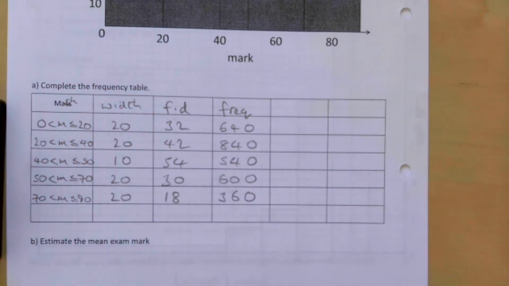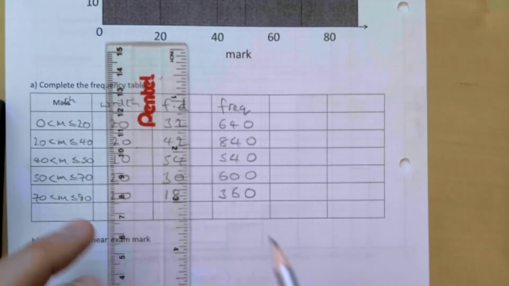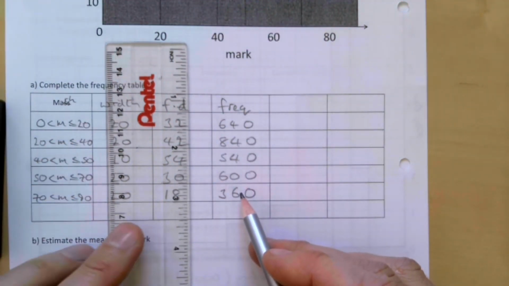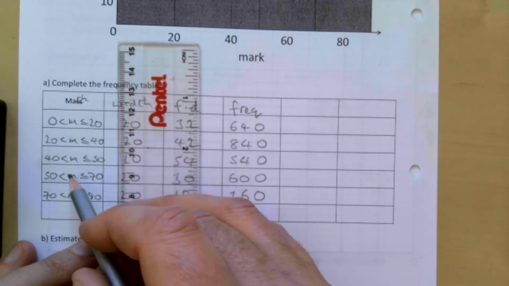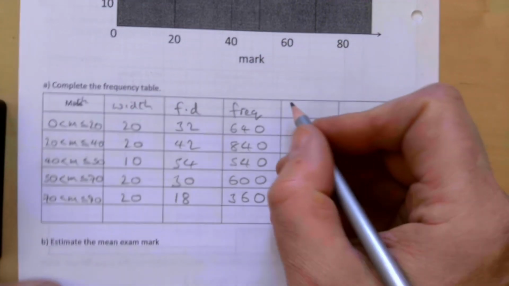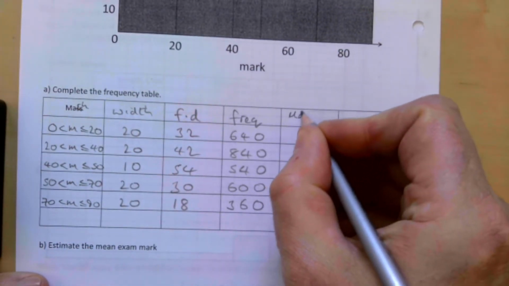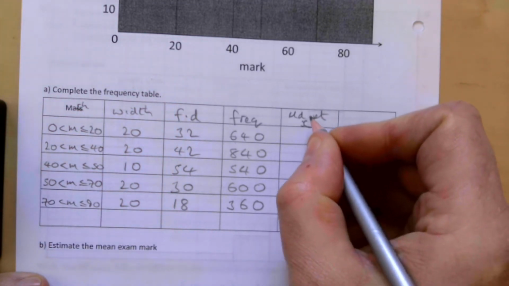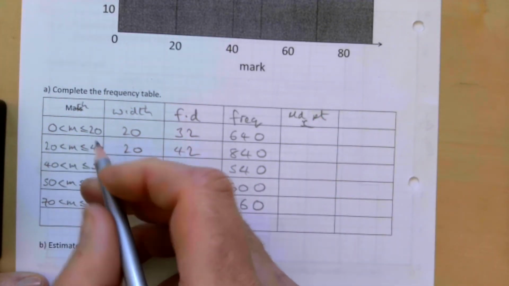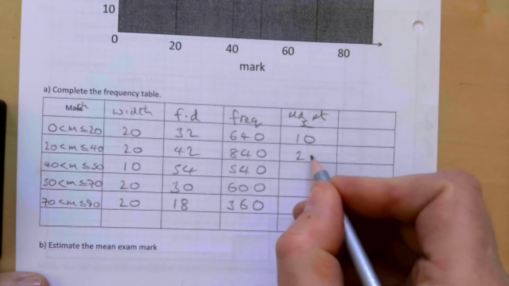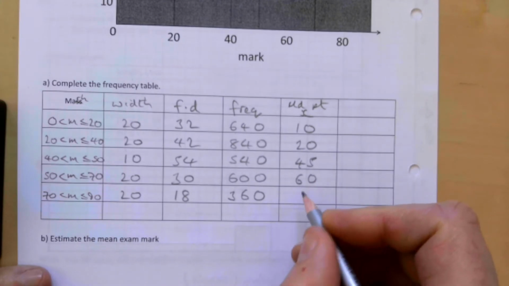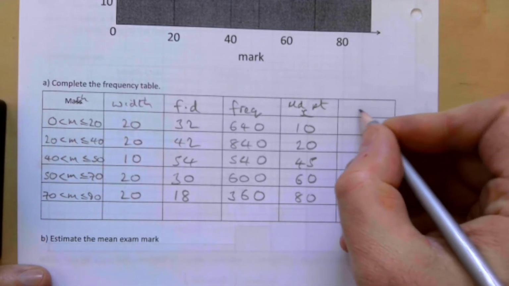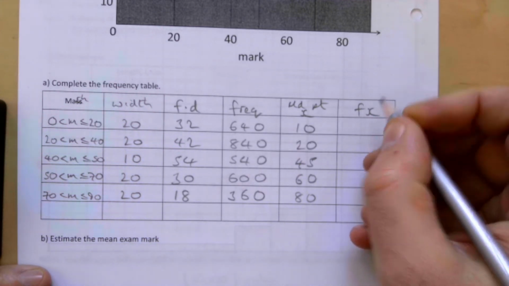If we're finding an estimate for the mean, you hopefully remember from a couple of chapters ago, let's pretend this is covering this up with these two columns here. And what do we normally do? You do this times this, but you can't because it's a group. So we need then to find our midpoint, which we're going to call x. So our midpoint for this group then is going to be 10. Then going to be 20. 45, 60, and 80.